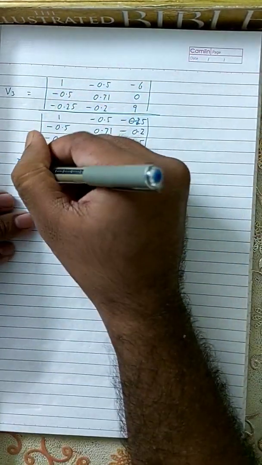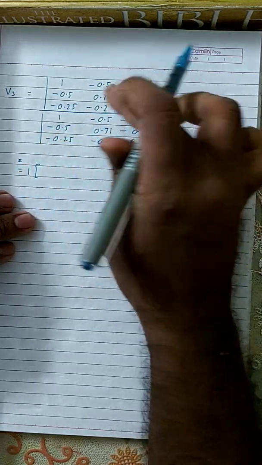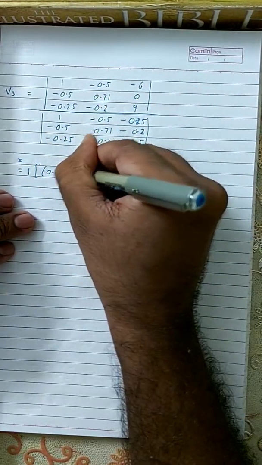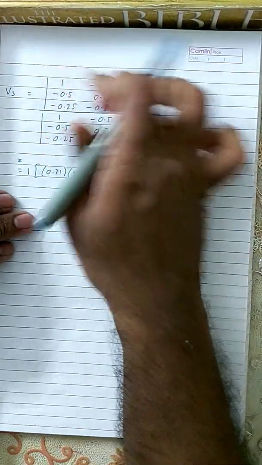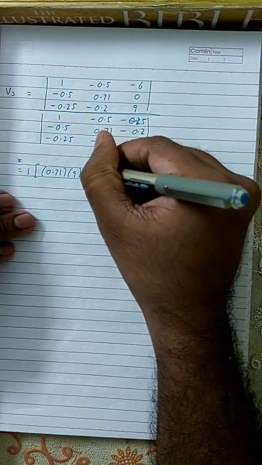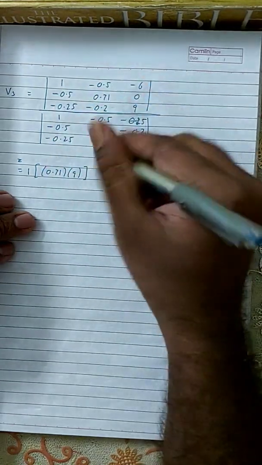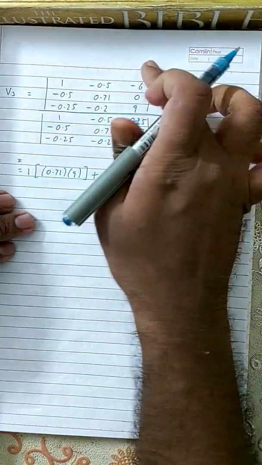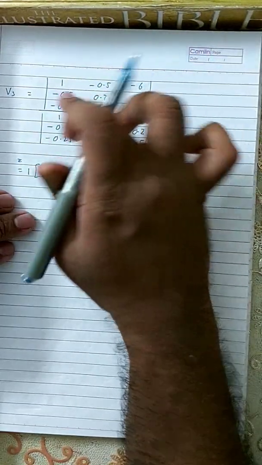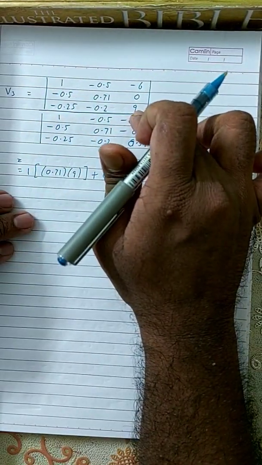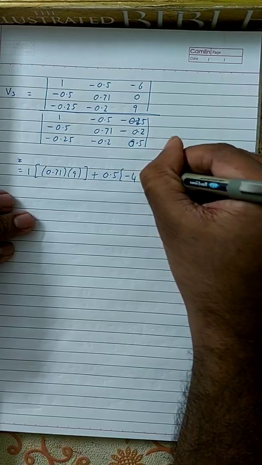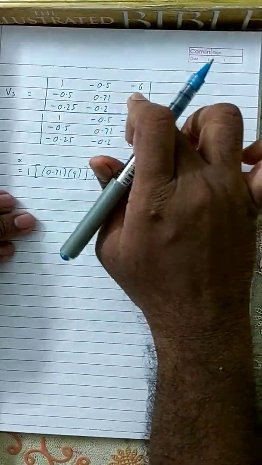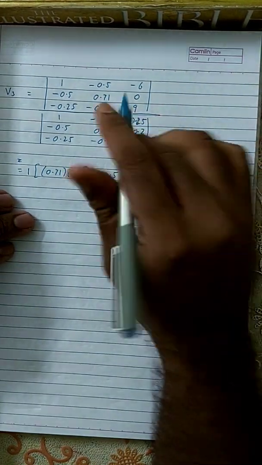So here it will become 1 into 0.71 into 9, minus 0, so that is done. Next, minus of minus becomes plus, so it is plus 0.5 into minus 4.5, and this is into 0, so that's that.